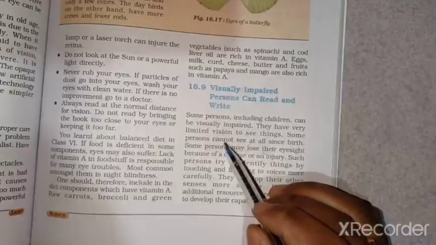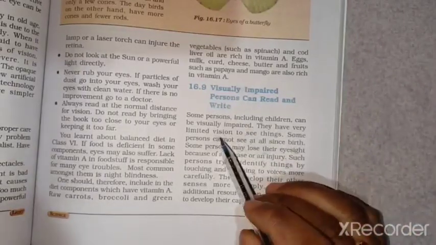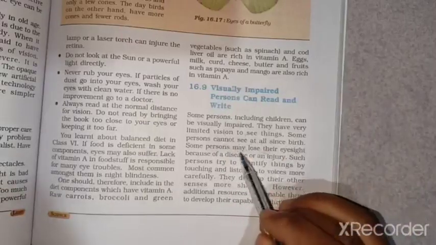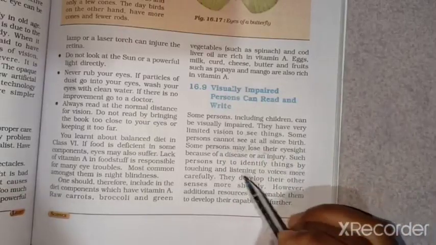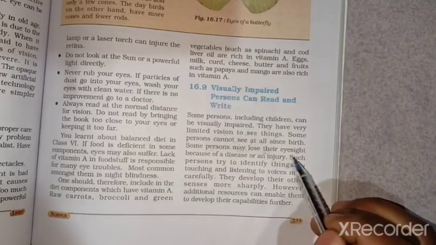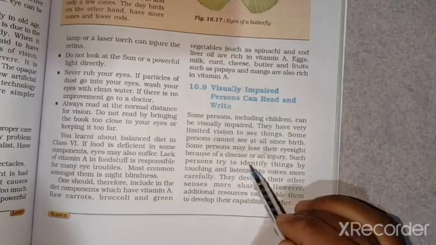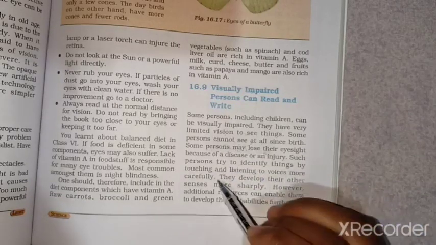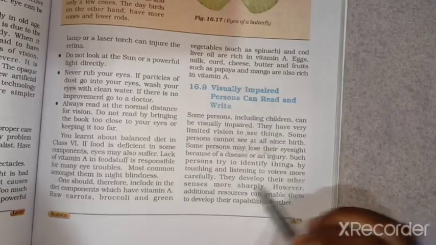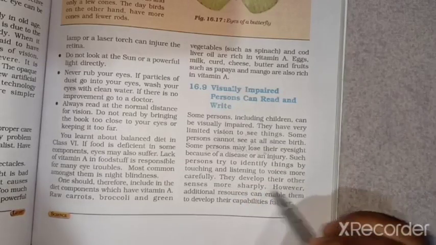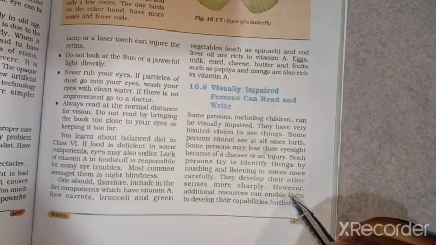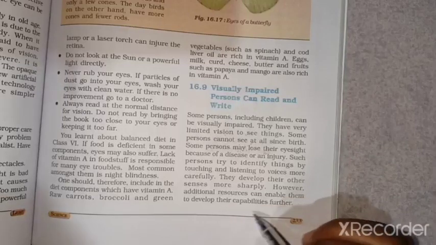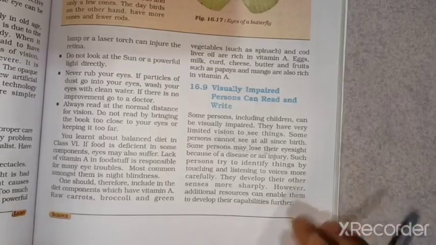Some persons, including children, can be visually impaired. They have very limited vision to see things. Some persons cannot see at all since birth. Some persons may lose their eyesight because of a disease or an injury. Such persons try to identify things by touching and listening to voice more carefully. They develop their other senses more sharply. However, additional resources can enable them to develop their capabilities further.